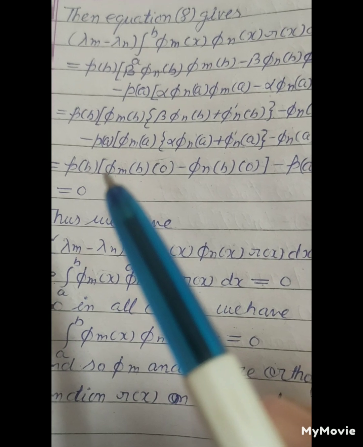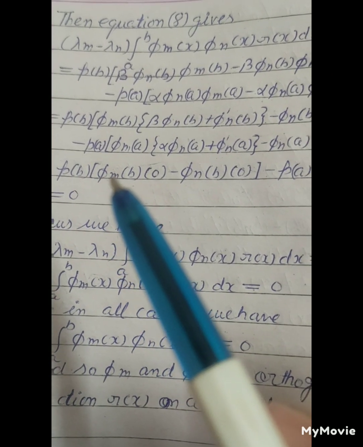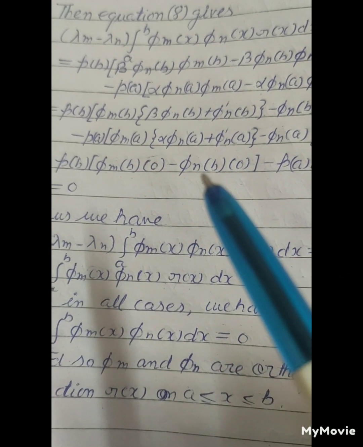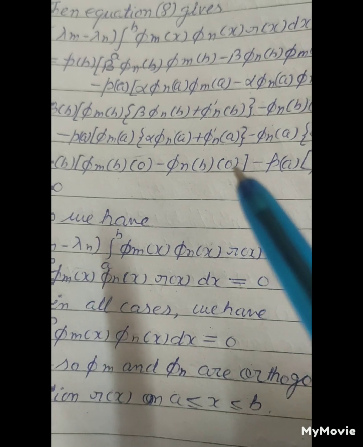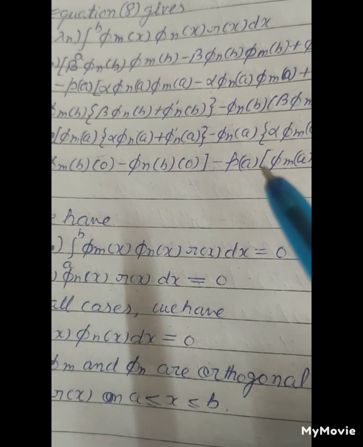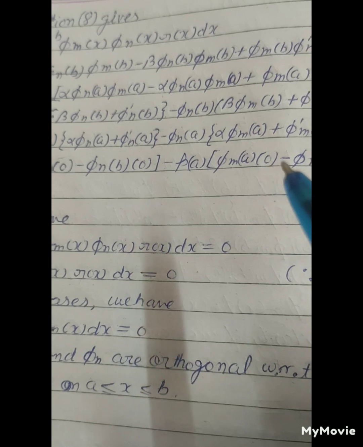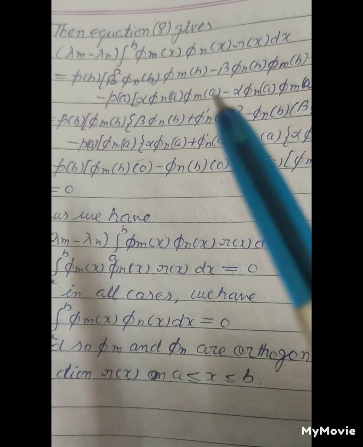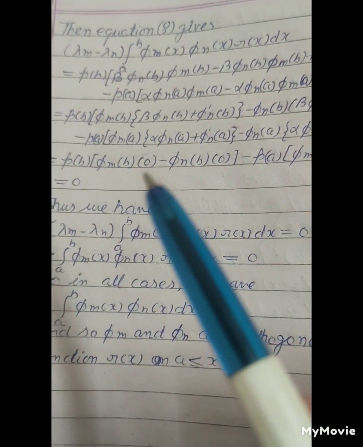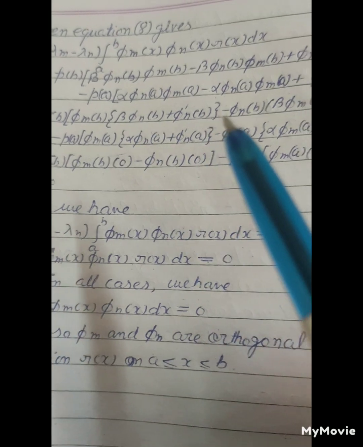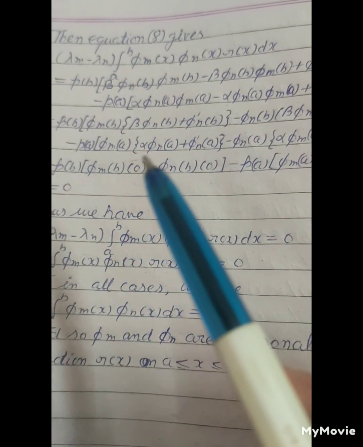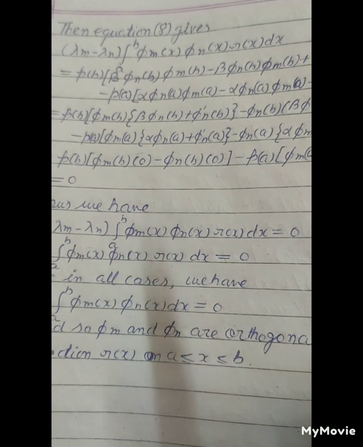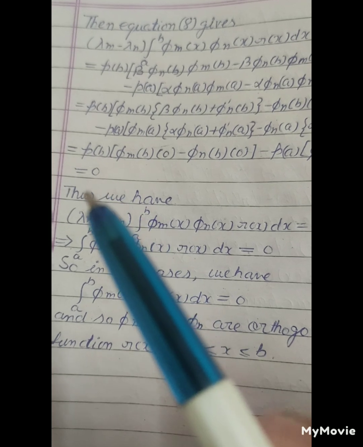equals p(b) φm(b) into 0 minus φn(b) into 0 minus p(a) φm(a) into 0 and φn(a) into 0, because this term in the previous condition, as we have proved, equals 0. This term and this term will be equal to 0, and this term is also equal to 0. So putting the 0 in this place, the equation becomes equal to 0.